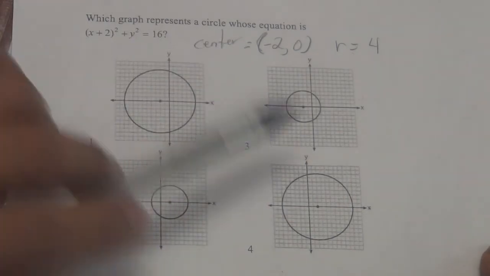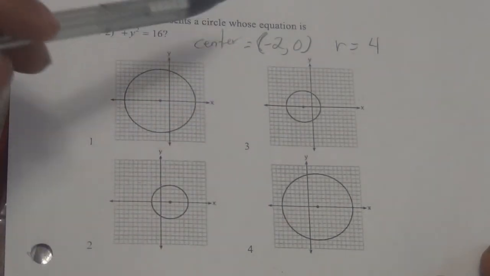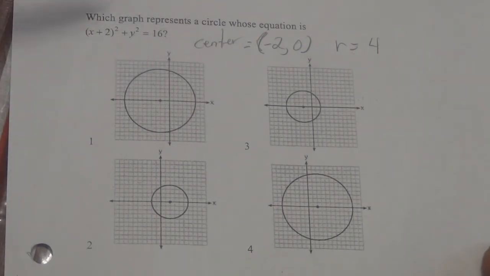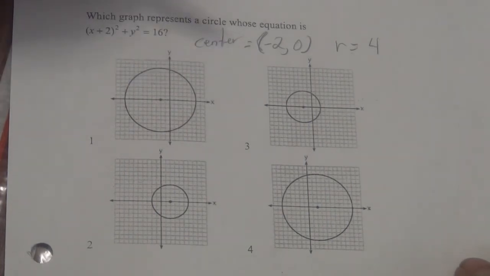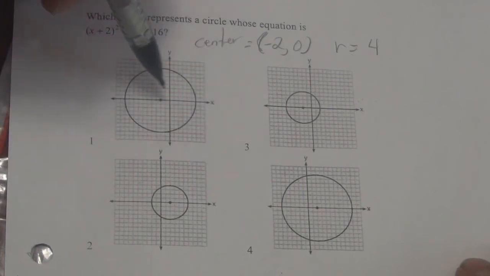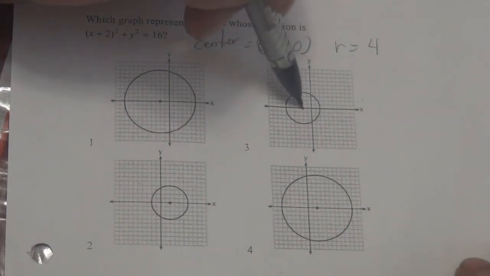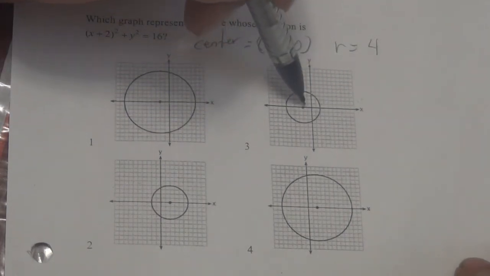See, we're going backwards. We're not writing the equation, we are identifying the radius and the center. So which of these choices is the correct choice? You let me know. The radius here is not 4. Okay, so this is 4 and the center is at negative 2 comma 0.